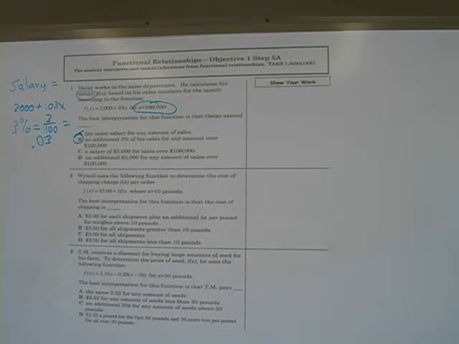Which one sounds right on number 2? Very similar to the number 1. Which one sounds right? Sounds like A. Sounds like A. I think so. It says $3 for each shipment.